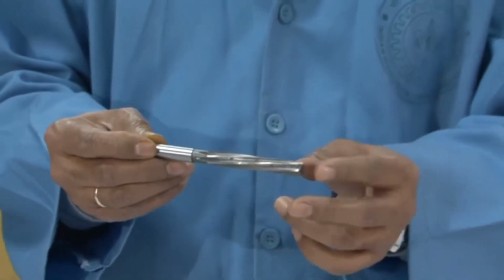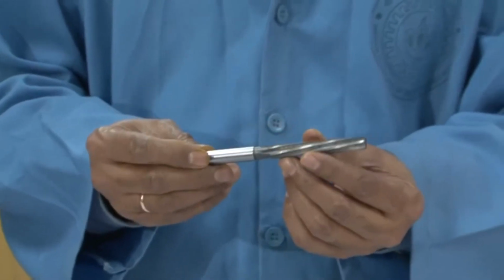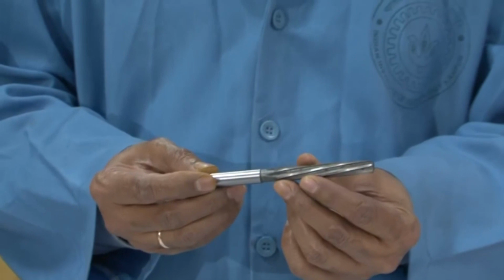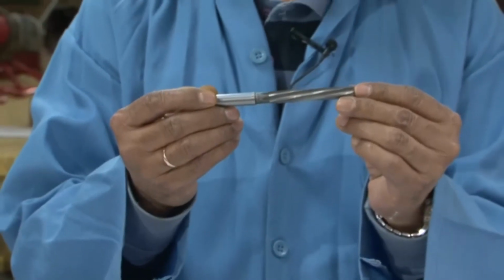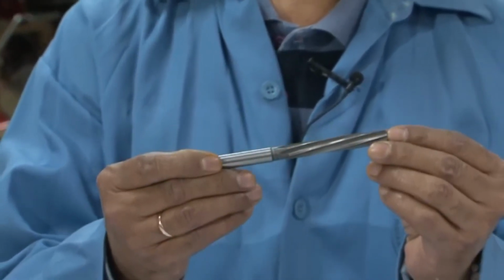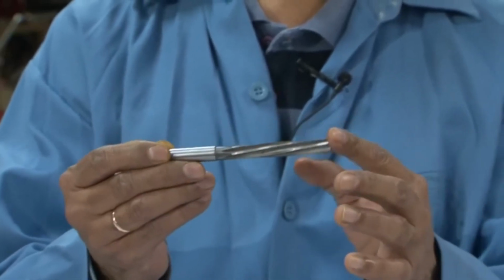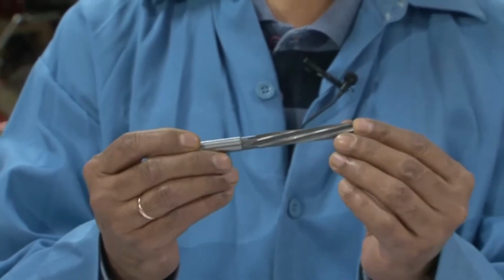Reaming operation is made not exactly to remove the material, because most of the material will be removed by the drilling operation, but the reaming operation is used to make the hole better, in the sense of enhancing the accuracy of the hole. So, that is the basic purpose of the reaming, when the tolerance is very close.